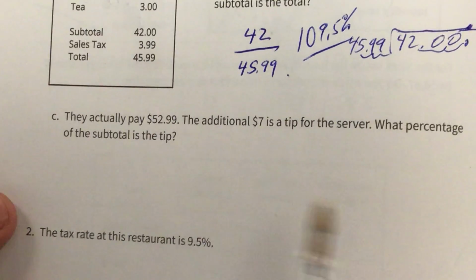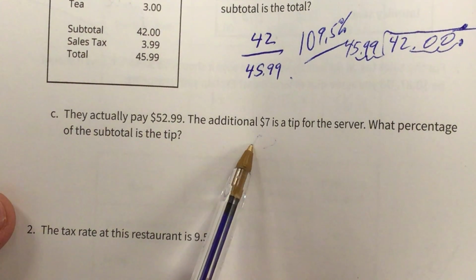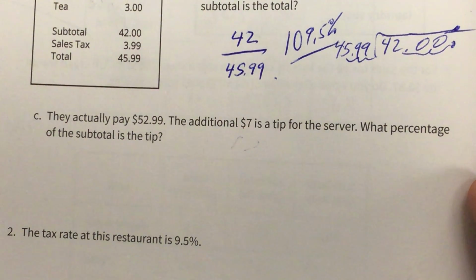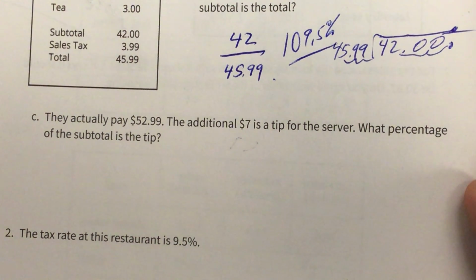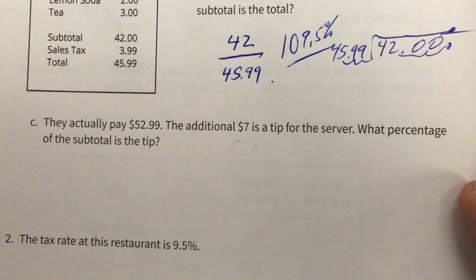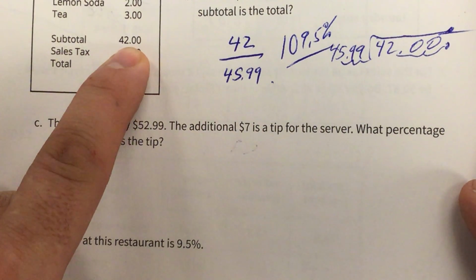And that is not including leaving a tip. We're at a restaurant. They left $7. You are only supposed to tip on this amount, pre-tax.